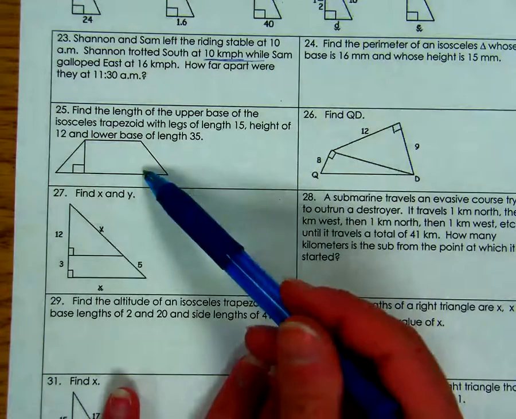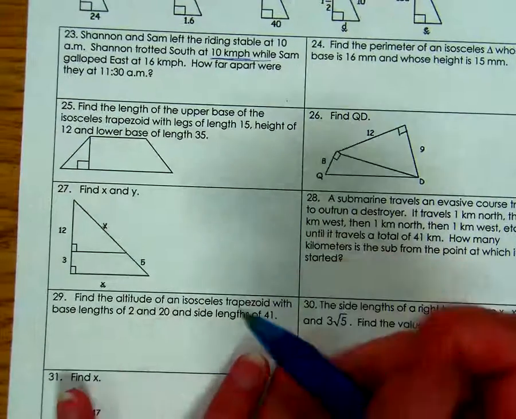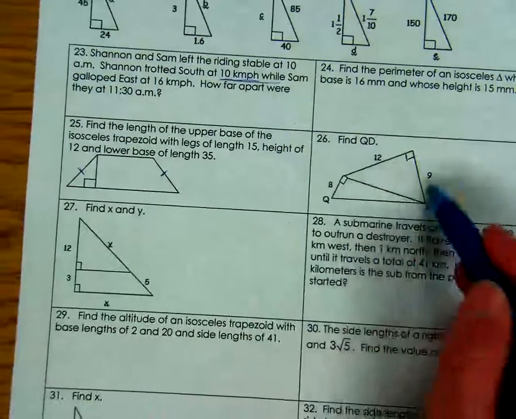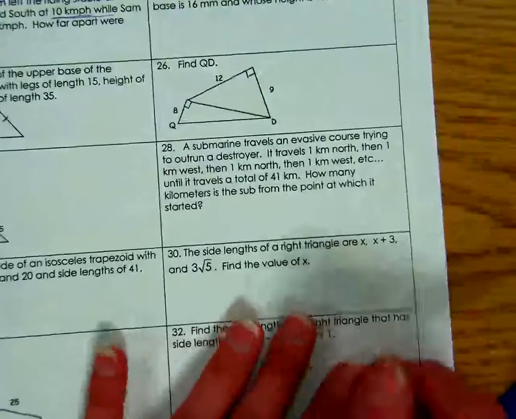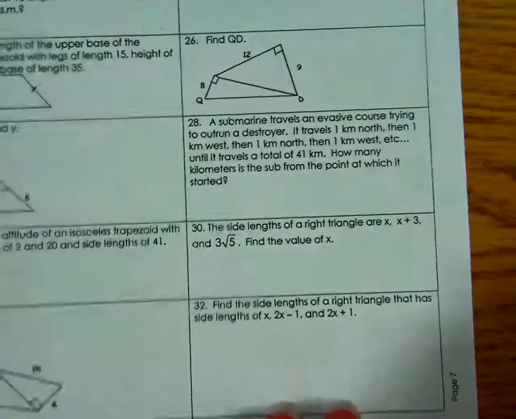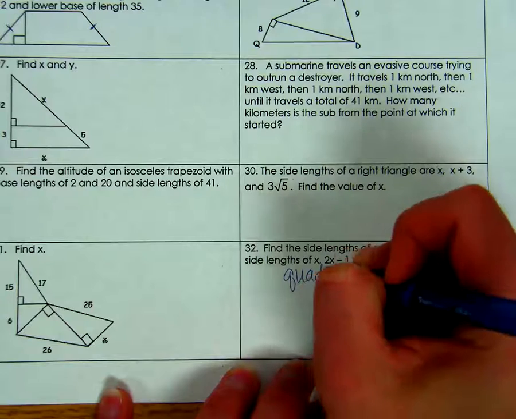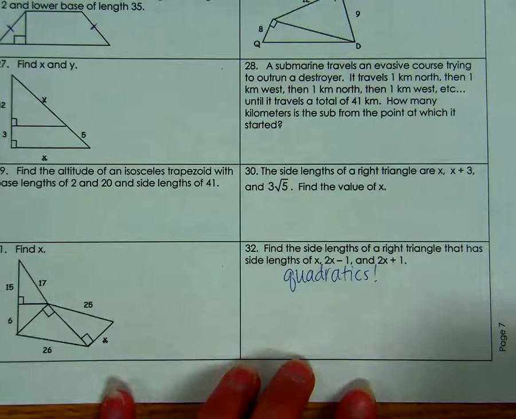Remember, trapezoids have 2 bases, and it's an isosceles trapezoid, so that just means those two are going to be the same. For this one, we have 2 right triangles, so maybe it would help to rotate the paper if you needed to see a way to figure out a missing side. And then down here, you are going to have to do some quadratic work, but it's not as bad as you might think. Okay?